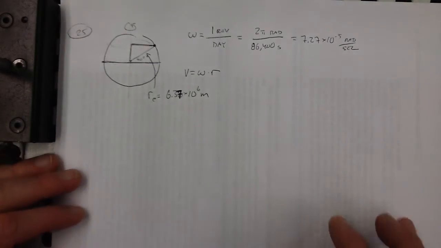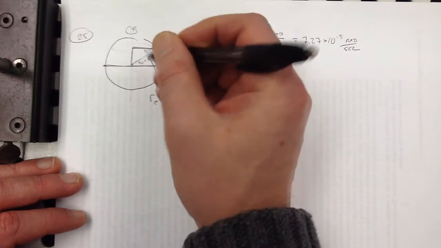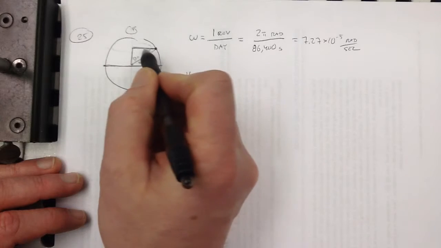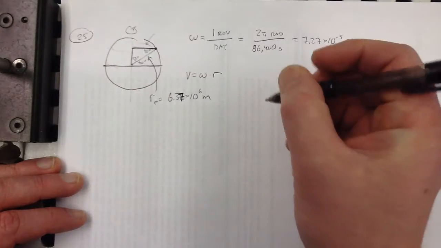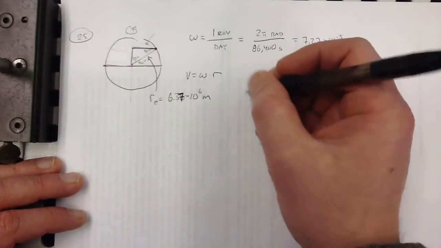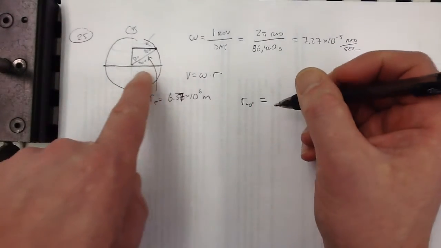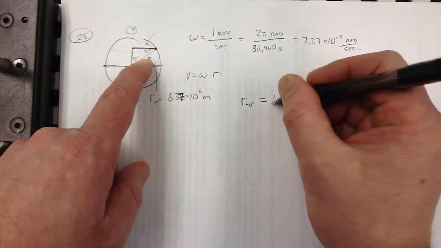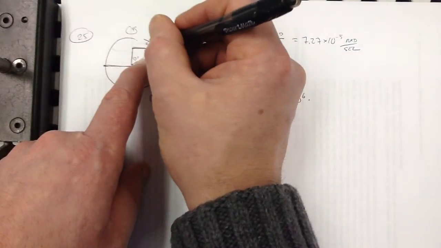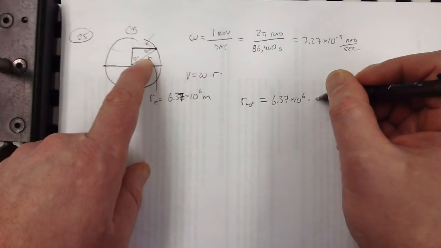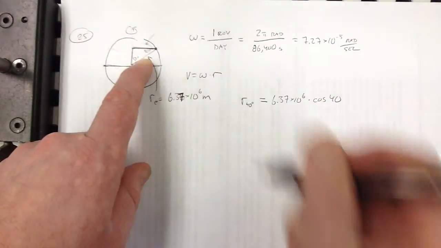All right, so that's this. That's 40 degrees, so this would also be 40 degrees here. This would be 50 degrees. So whatever trig function you want to use to find the radius of the circle at a 40-degree latitude, that's going to be equal to 6.37 times 10 to the 6th, either times the cosine of 40 or times the sine of 50. Doesn't matter, it's the same thing. I'll do times the cosine of 40. It's the adjacent side, adjacent to that angle.